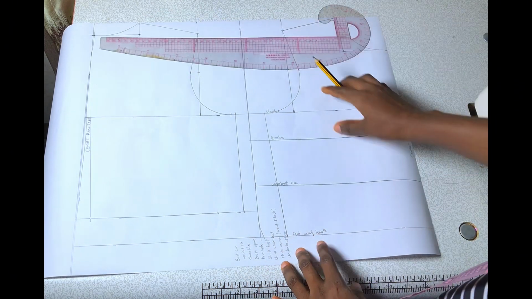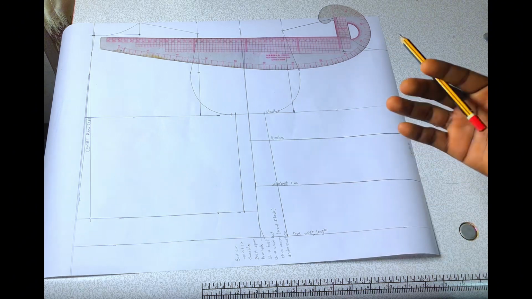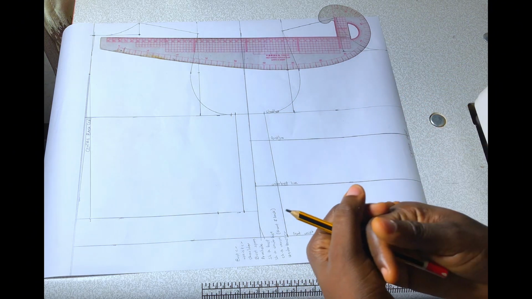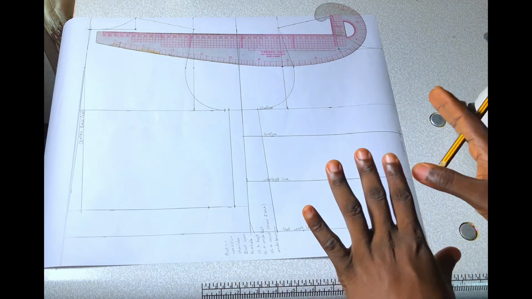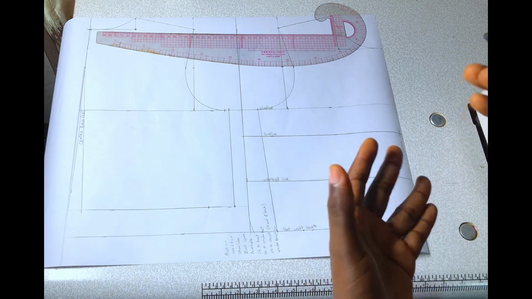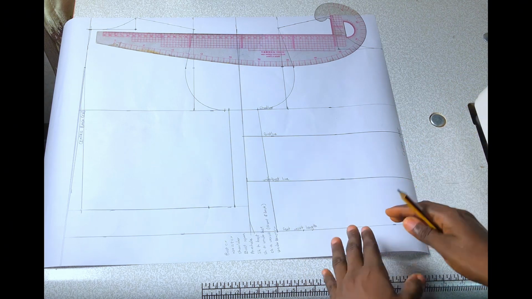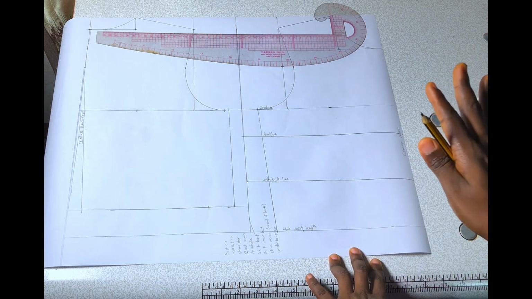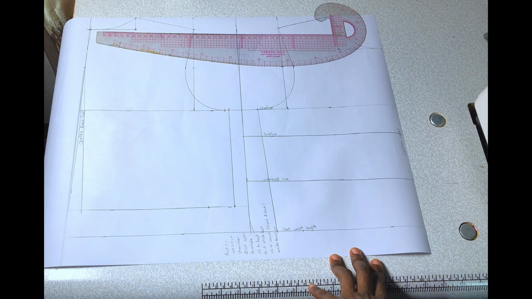So for you to impute your darts, this is where your nipple to nipple or bust span measurements come in. Now, all these measurements I've been mentioning, you can find how to take these measurements in the description box below. So I'm going to mark your bust span measurements. I'm going to divide my bust span, which is 7.